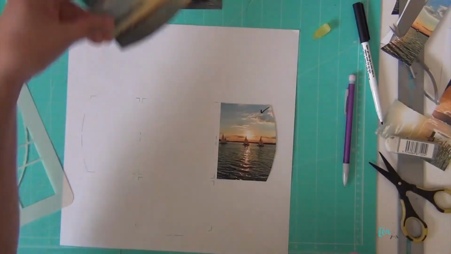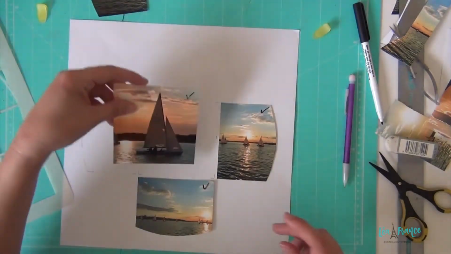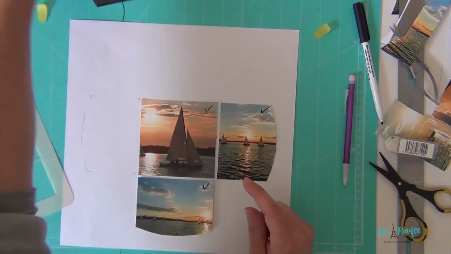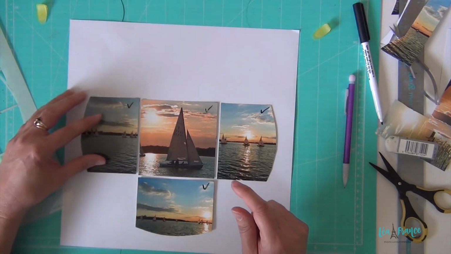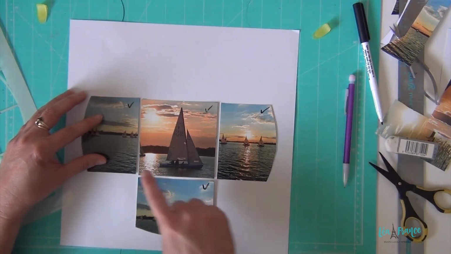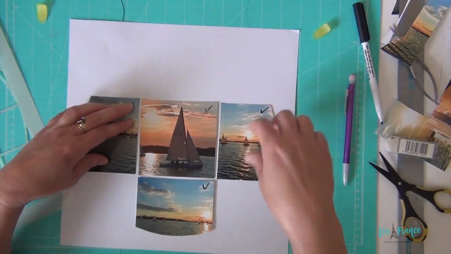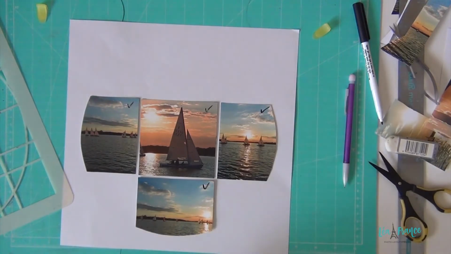So let's see, I'm going to grab this one and place it there. Going to grab this one and place it there, and grab this one and place it there, right there, right here. Okay, so if you see some lines once you paste everything down, then you just use your eraser, and the marks will come off.